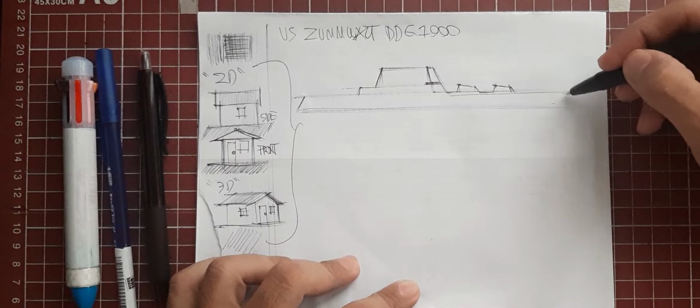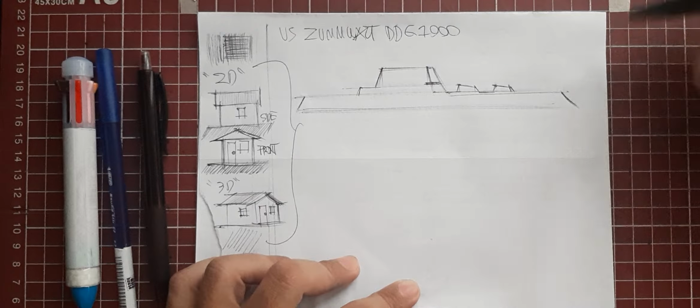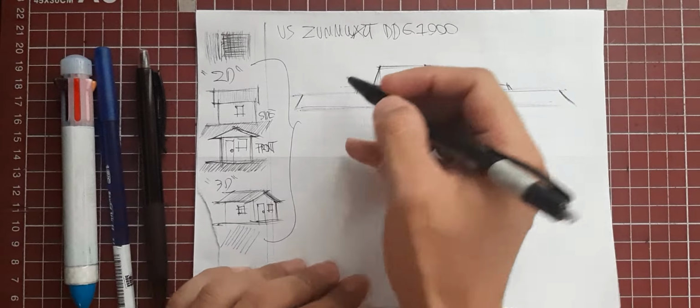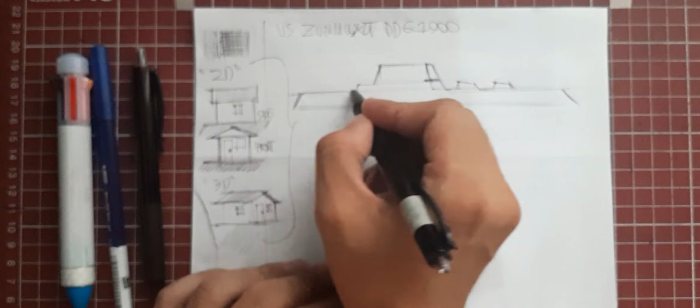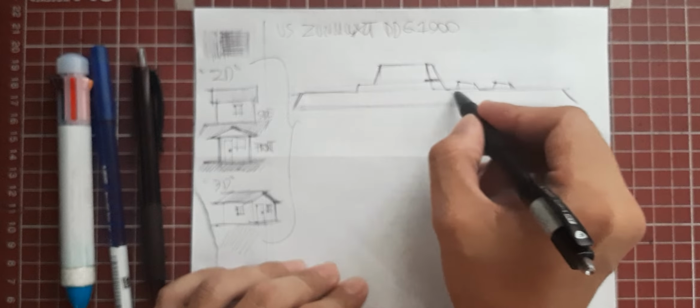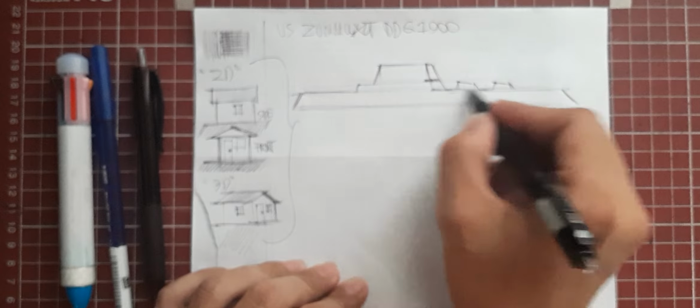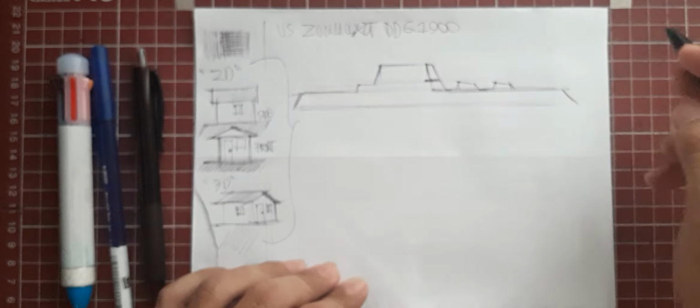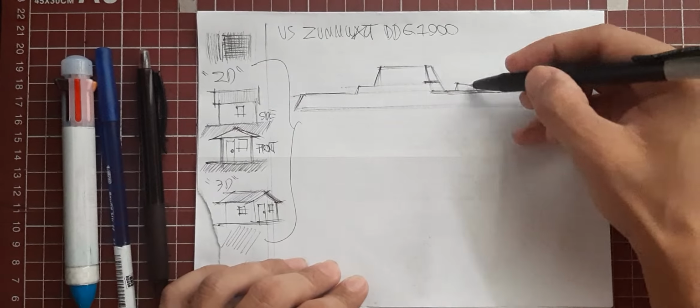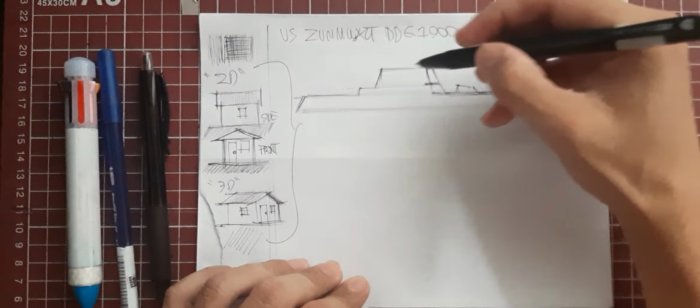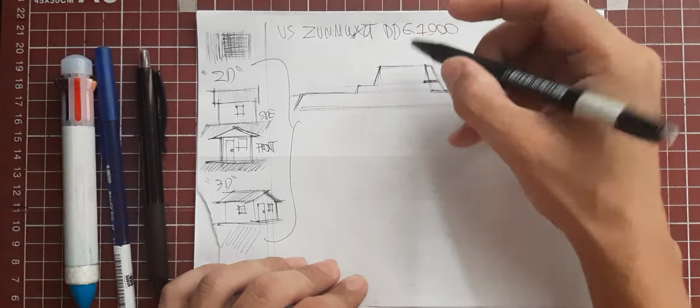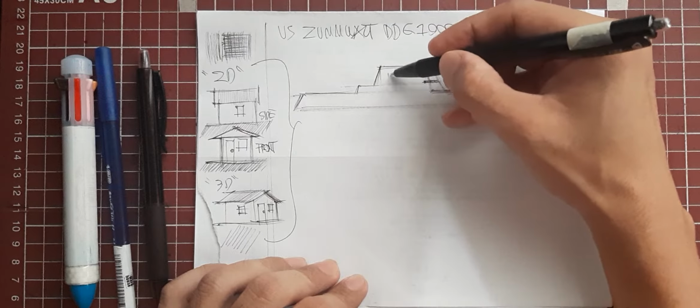So this stealth destroyer is using an advanced technology, a rail gun that pushes its ammo using magnetics. Okay, again, this is a very easy ship to draw.